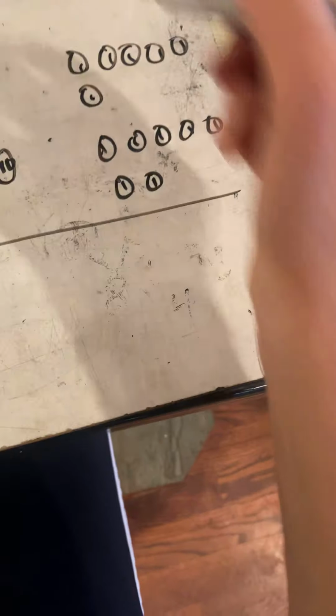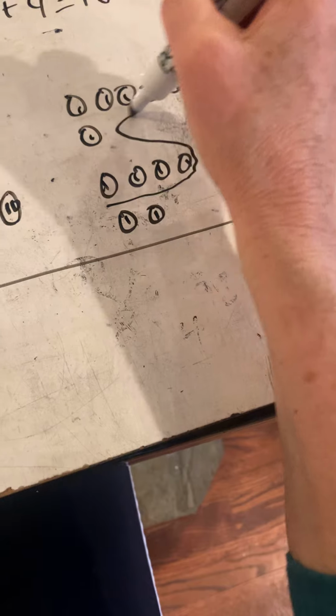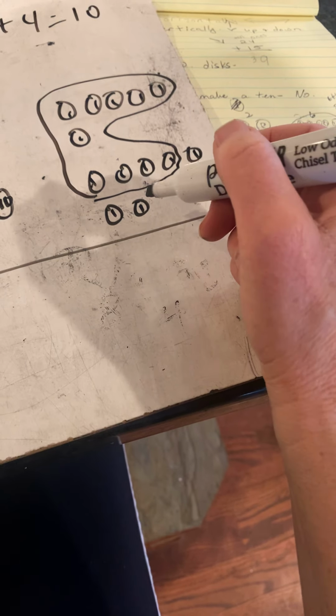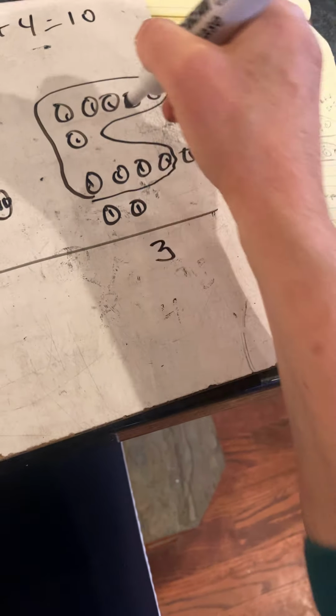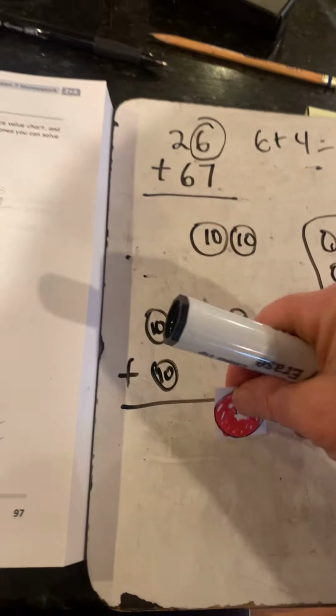Okay, so I'm going to choose the 6, and I'm going to say 6 plus 4 equals 10. So I have 6 here, and I need 4 more. So I'm going to make a big circle around what equals 10. 6 plus 4 equals 10, and I have 3 left over. So there's 3, and I would take that 10 and grab my little 10 just to show anyone what this looks like.